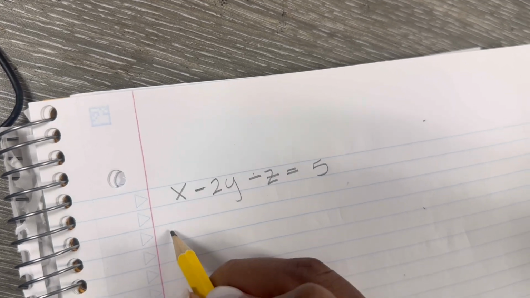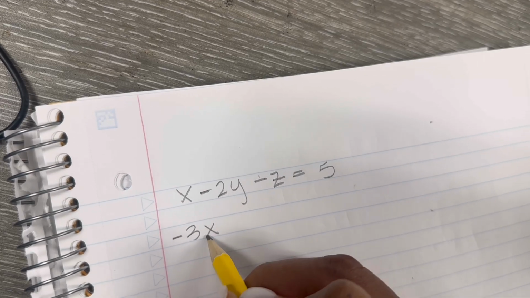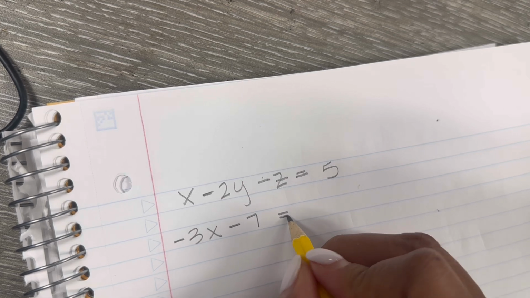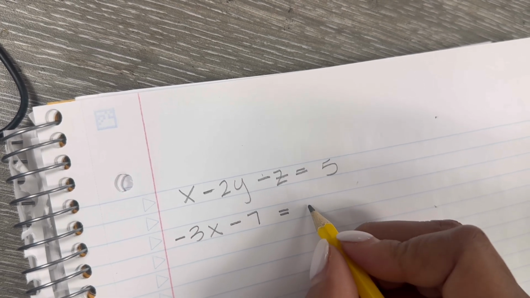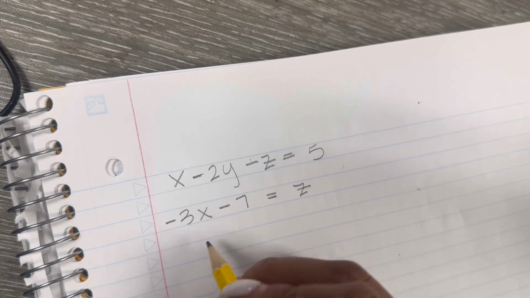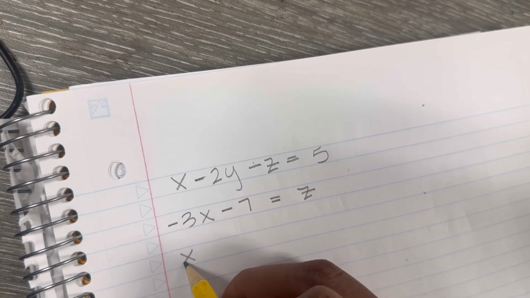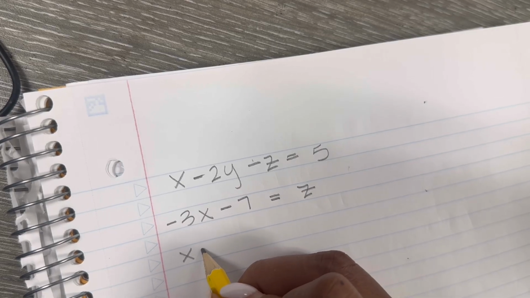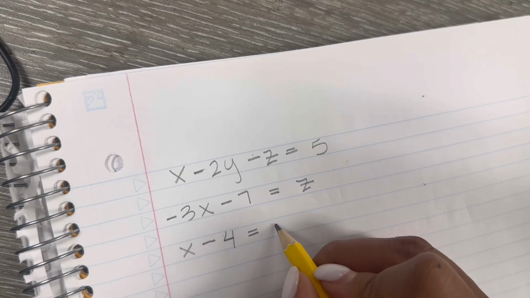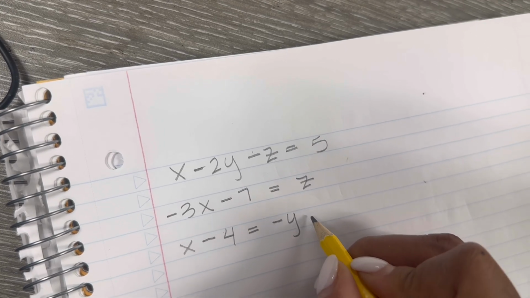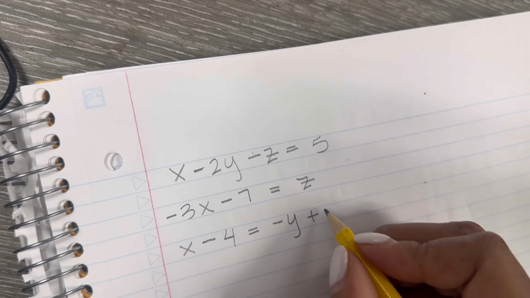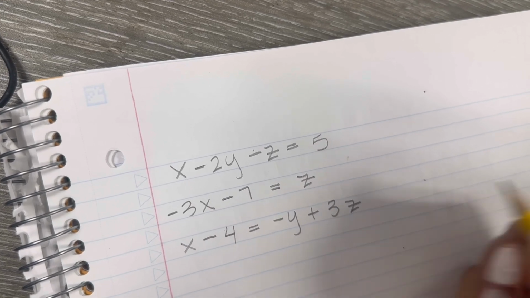Then we've got negative 3x minus 7 equals z. I don't know. And then say you have x minus 4 equals negative y plus 3z. I'm making something up.